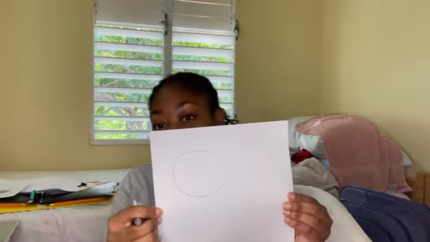So basically we're going to draw our animal cell. So what do we need for our animal cell? As you can see, this is a blank paper. The first thing that we know about animal cells is that they have a cell membrane. So we're going to draw the cell membrane first. Good, we have our circle. Now we have our cell membrane.